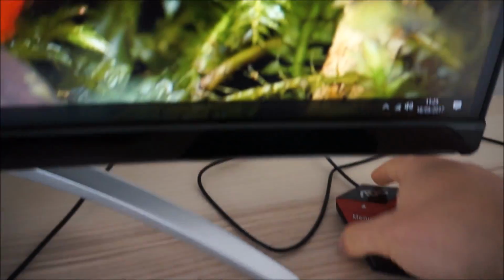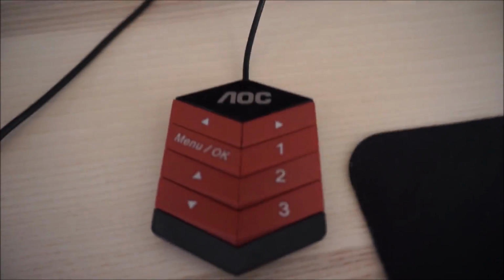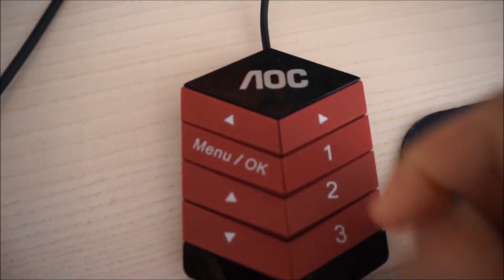The OSD controller, you can see that has sort of basic navigation.